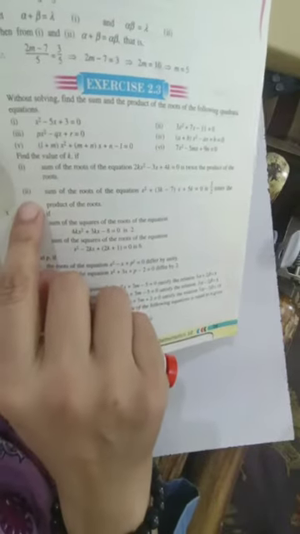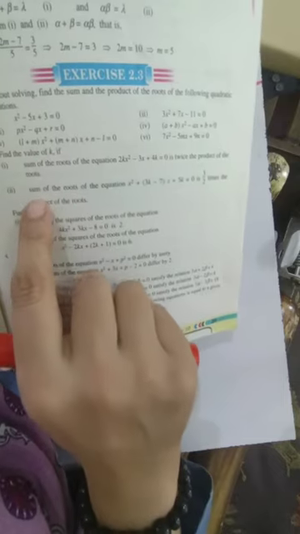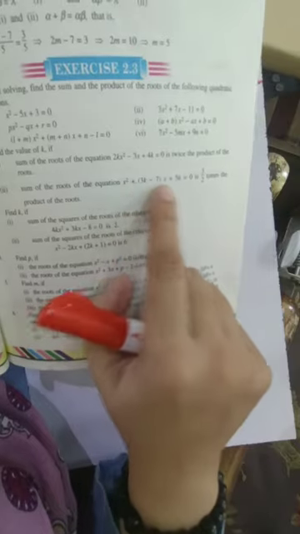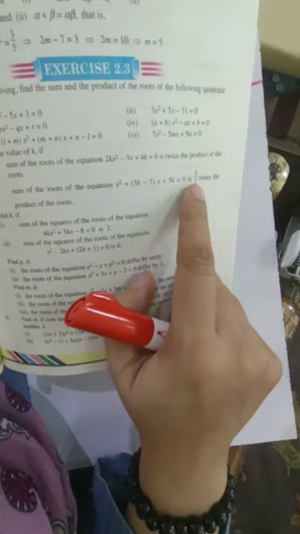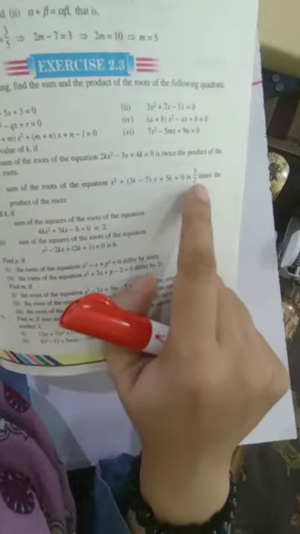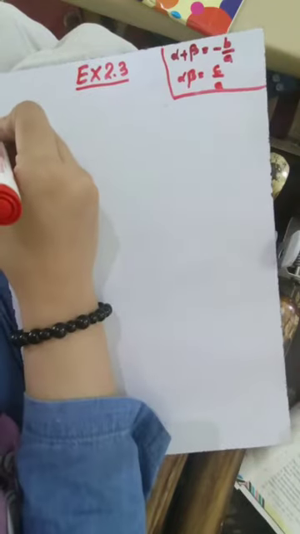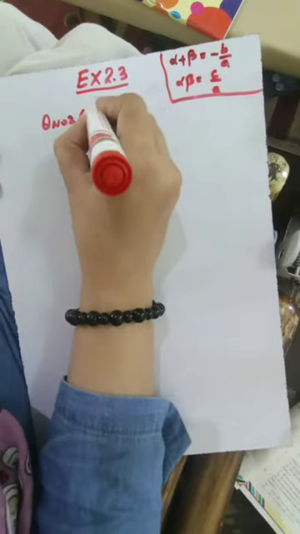So I am going to do question number 2, part 2 for you. Find the value of k. They have given us the condition that the sum of the roots of this equation is equal to 3/2 times the product of the roots. It means alpha plus beta is equal to 3/2 times alpha into beta. Okay, so let me write the equation they have given to us.